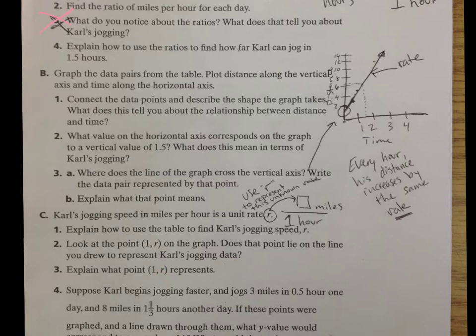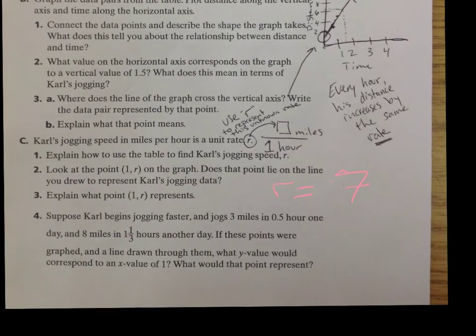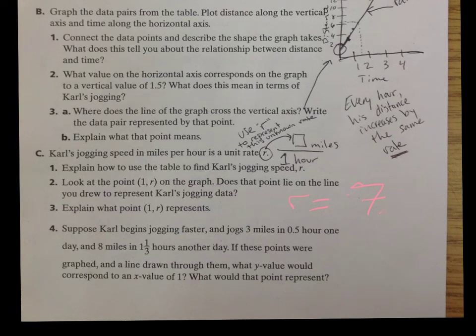So say R equals, and I know this is totally incorrect, but say R equals 7. I just made that number up, but in this case we're saying that he travels 7 miles in 1 hour. So that's his rate, 7 miles in 1 hour. Every time I see R, I'm going to substitute it with my rate, 7. You're going to substitute it with whatever rate you did find. So on my graph, the point (1, R) is going to be (1, 7), or whatever you find R to be.